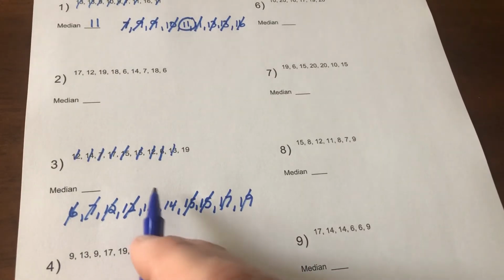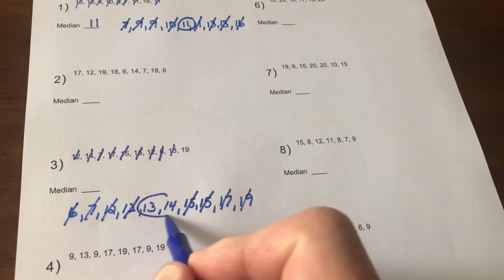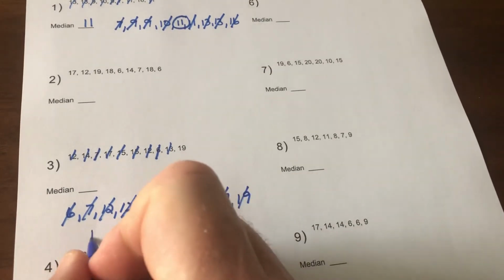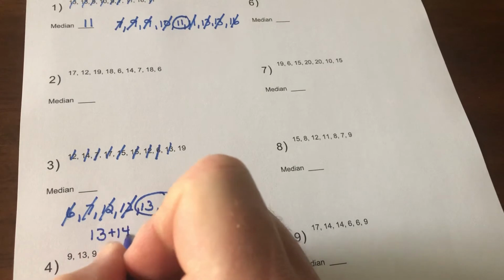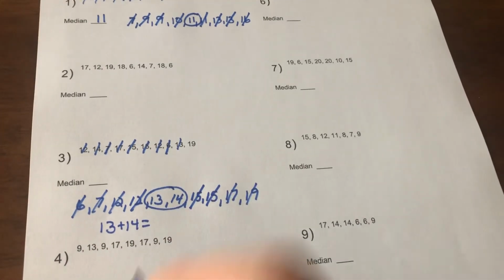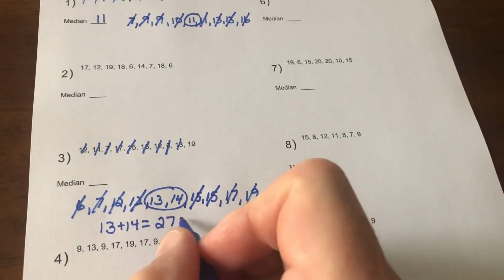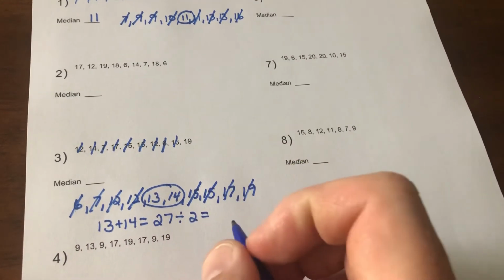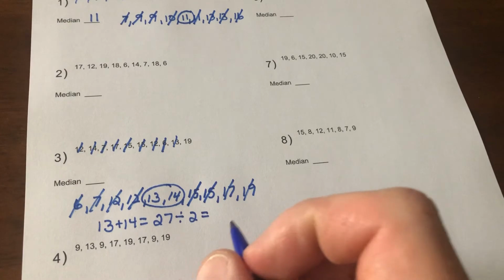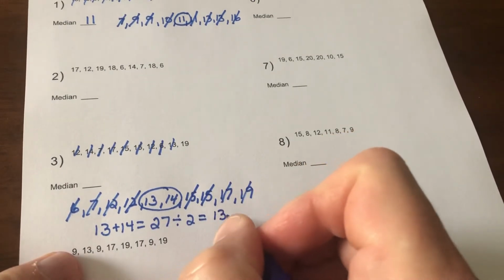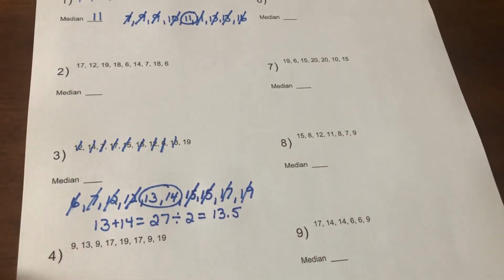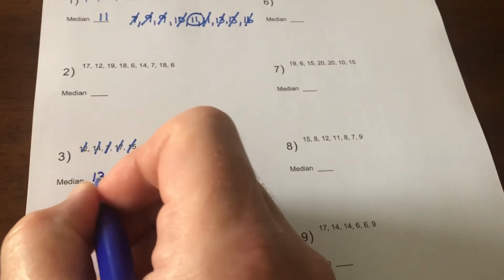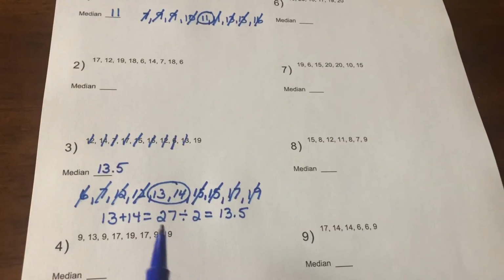So in this scenario, what you have to do is add those 2 numbers. 13 plus 14 would be 27, and then I have to divide by 2. 27 divided by 2 is 13.5. So that's going to be my median for that one. So if you end up with 2 numbers in the middle, the rule is you add them up and divide by 2.